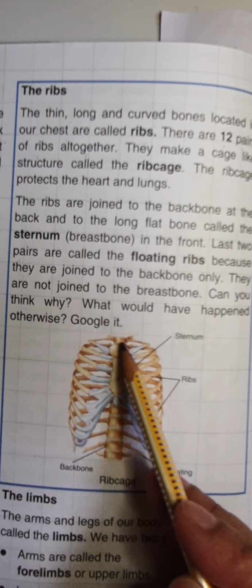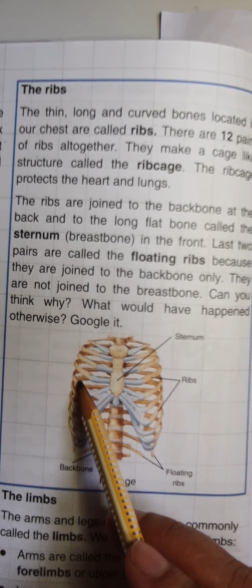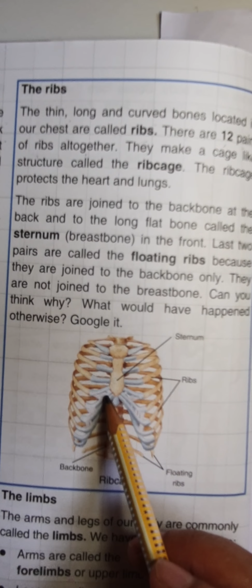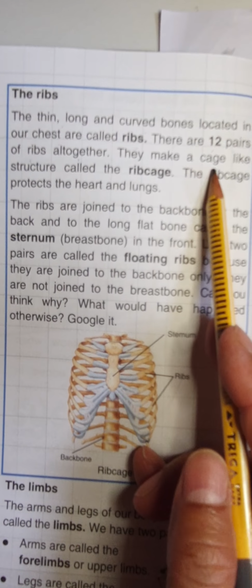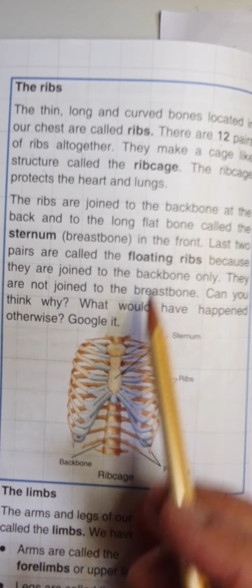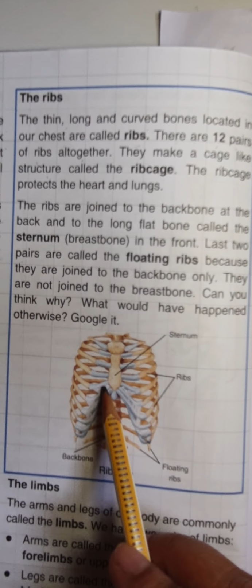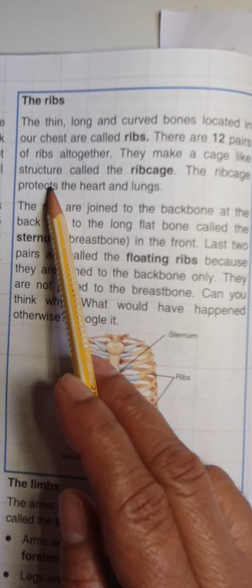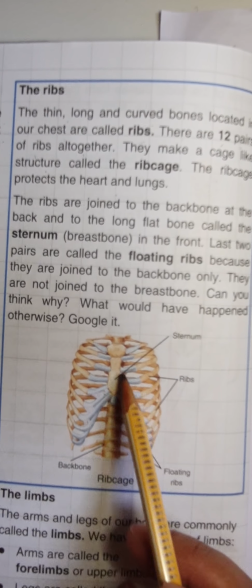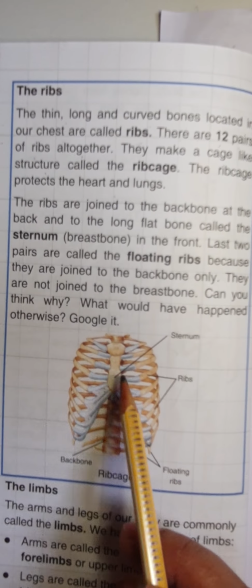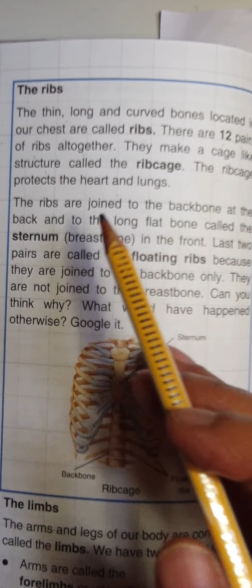As you can see, there are circle-like bones, all joined together. They make a cage-like structure called the rib cage. You can see that it looks like a cage, that's why it is called the rib cage. The rib cage protects the heart and the lungs. Inside this cage there are your heart and lungs, so it protects your heart and lungs from getting damaged very easily.